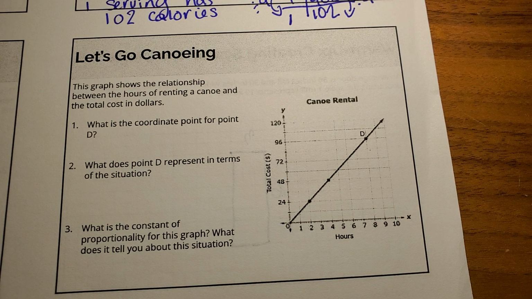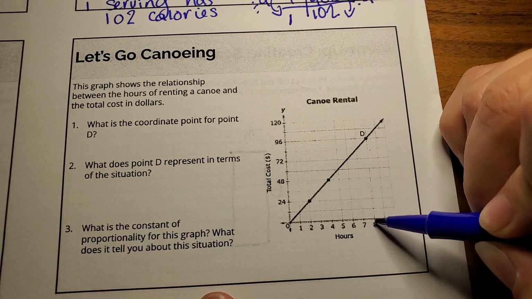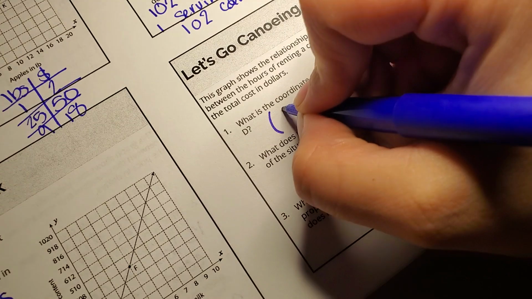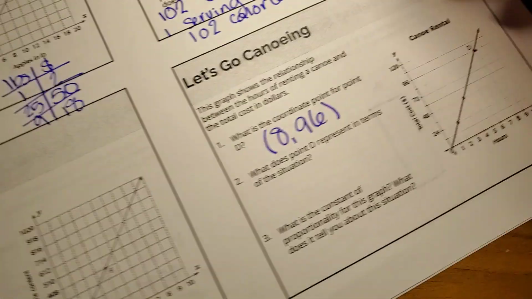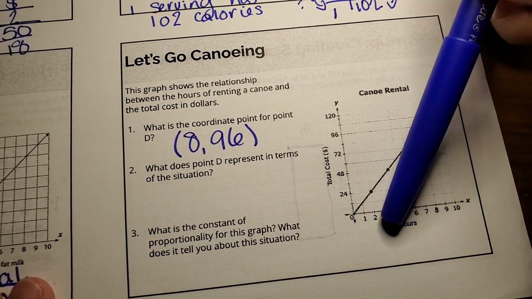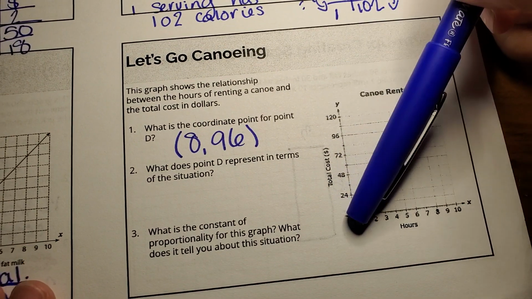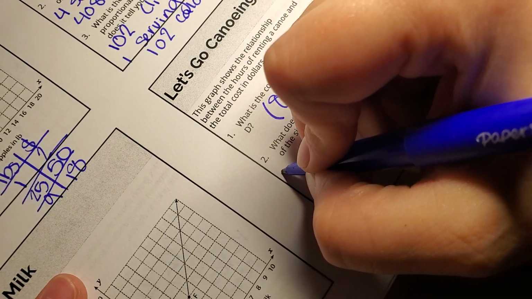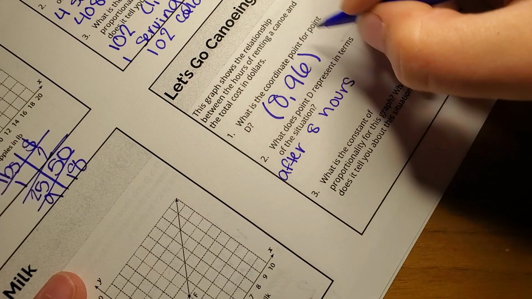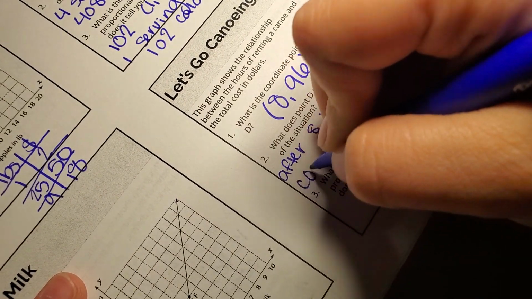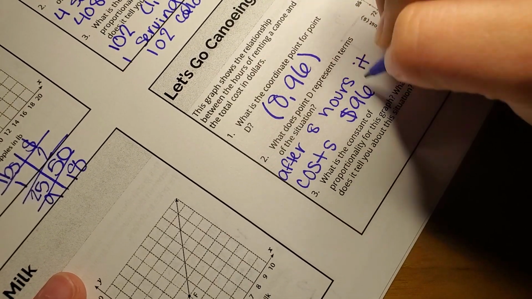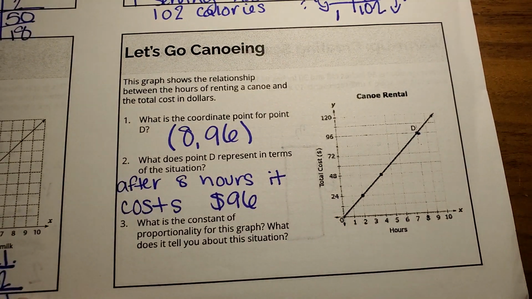All right, so point D, you can see we go over 8 and up 96. So our coordinate point is going to be 8, 96. What this means, so 8 is the amount of hours, 96 is going to be the cost. So after 8 hours, it costs $96 to rent that canoe.